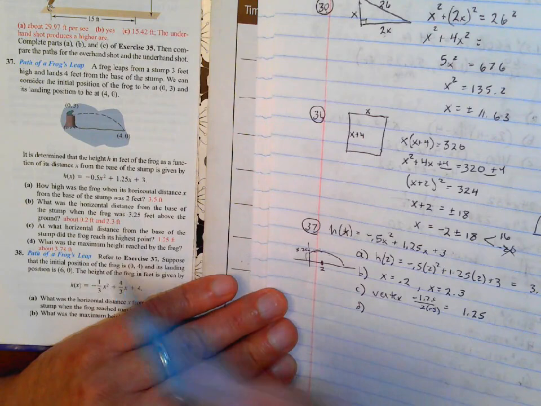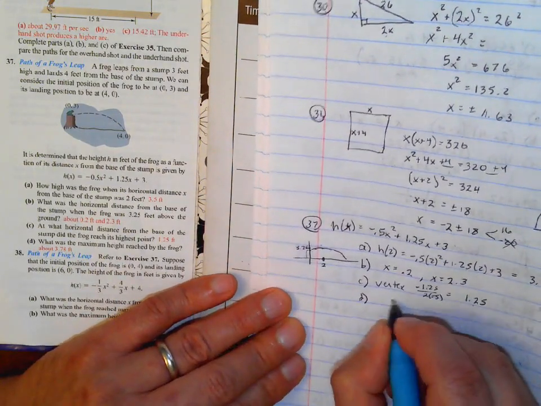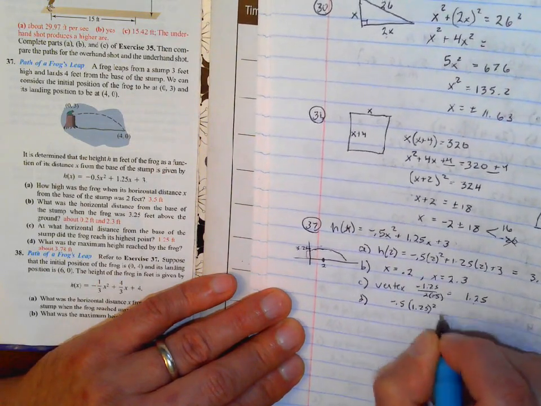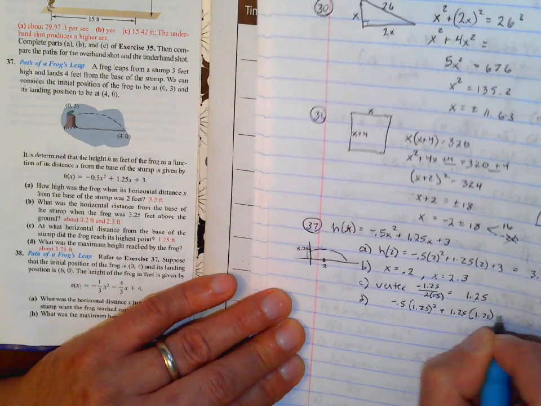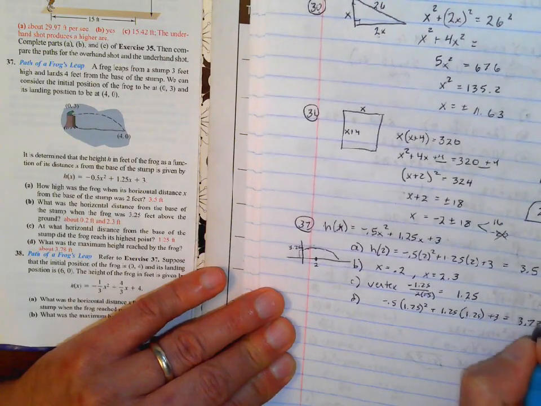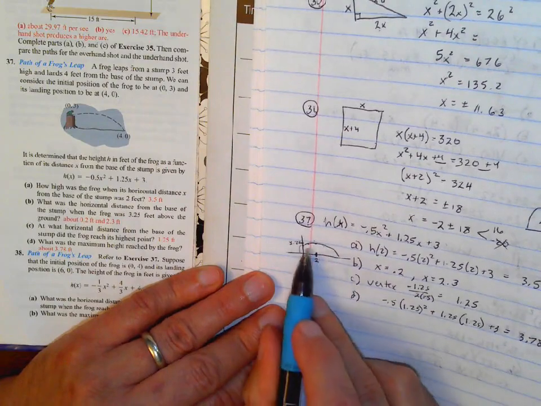Maximum height reached, okay, maximum height would be where this x is, so that would be negative 0.5 times 1.25 squared plus 1.25 times 1.25 plus 3, and it gives you approximately 3.78. Use Desmos to get a visual of that and play with that a bit.